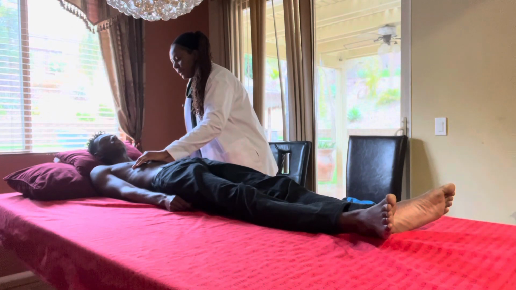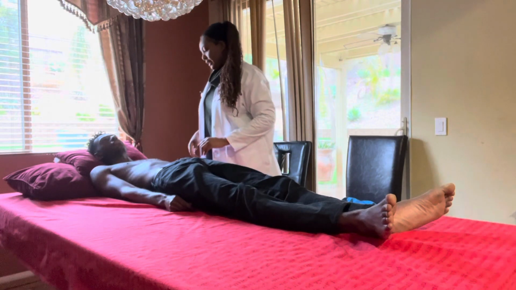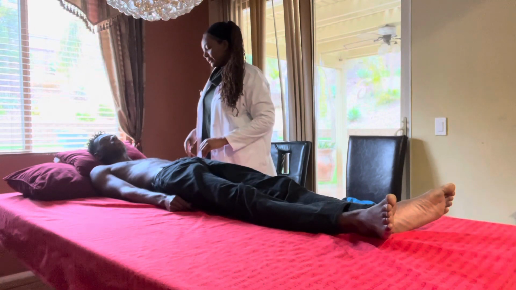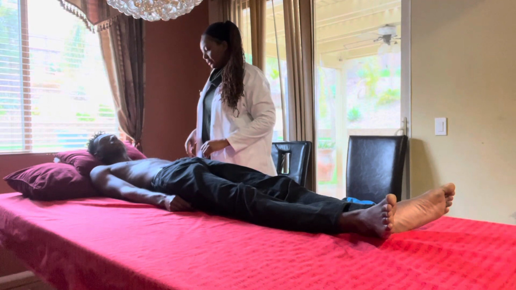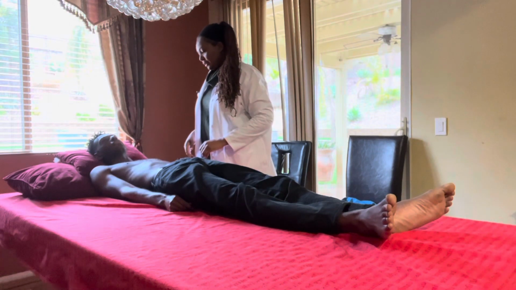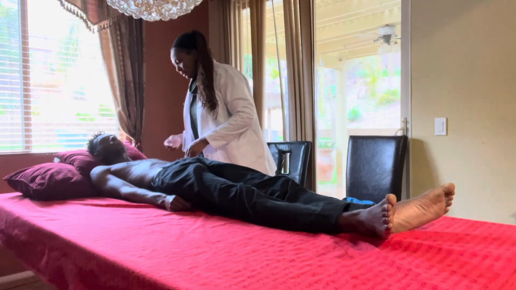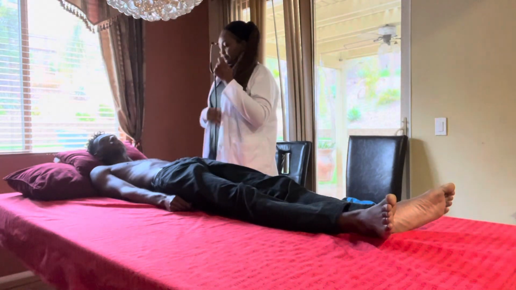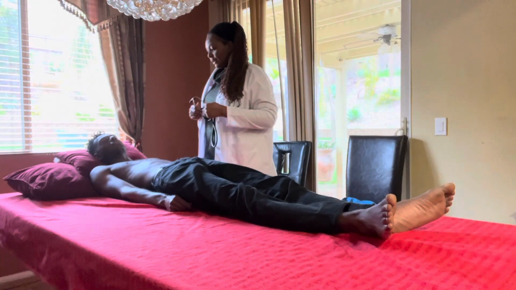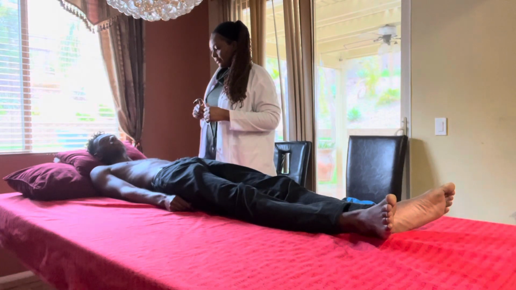Okay, so it is regular. It is regular. I don't feel any thrills, there are no heaves, okay, or no lifts as well. I'm going to auscultate right now.